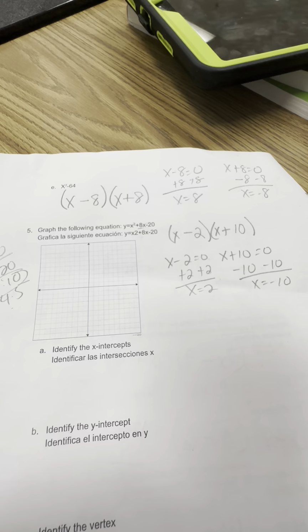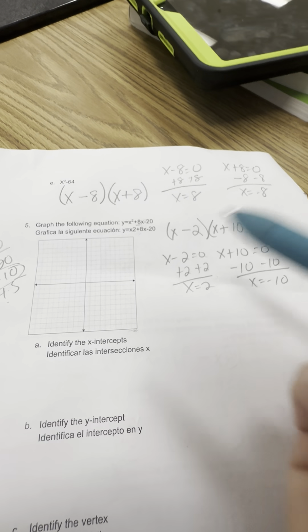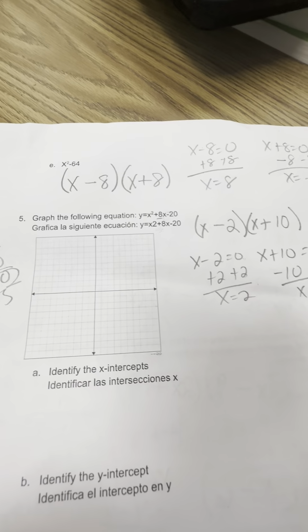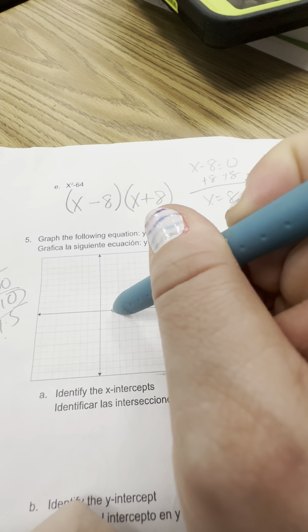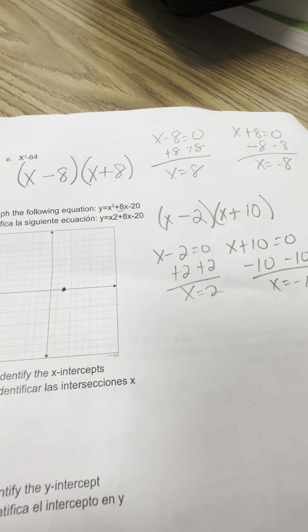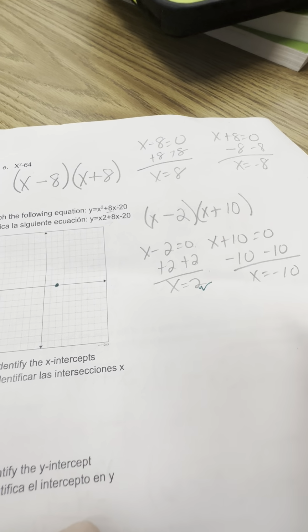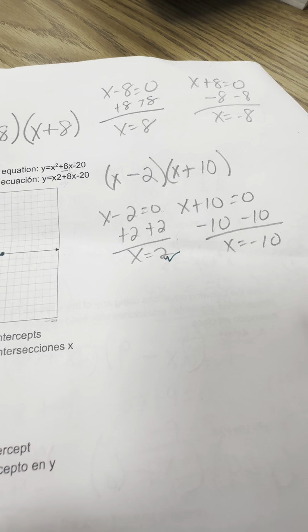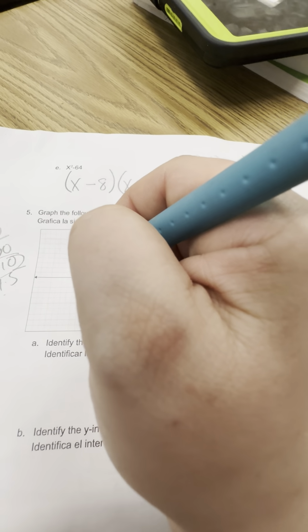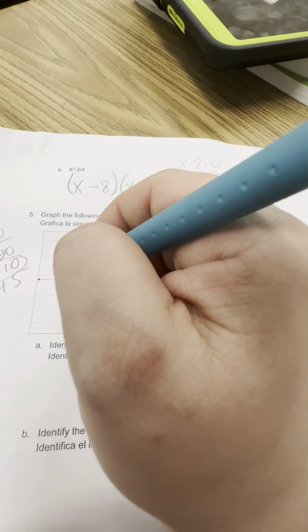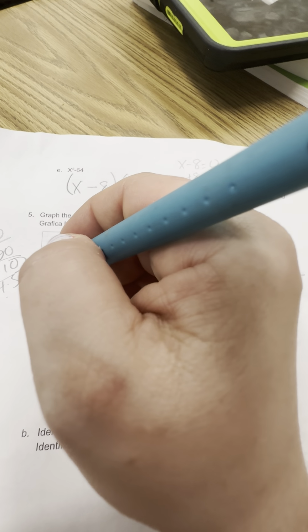So to graph this, I'm going to move 2 units to the right and no up and down. That gets rid of that value. Then I have a negative 10 as my other. I'm going to count 1, 2, 3, 4, 5, 6, 7, 8, 9.